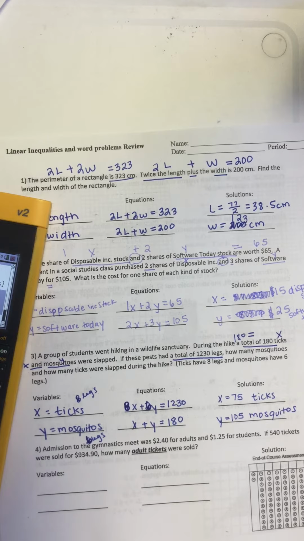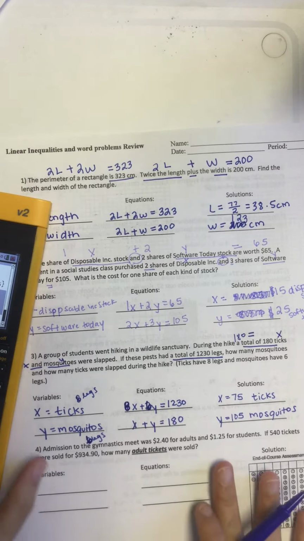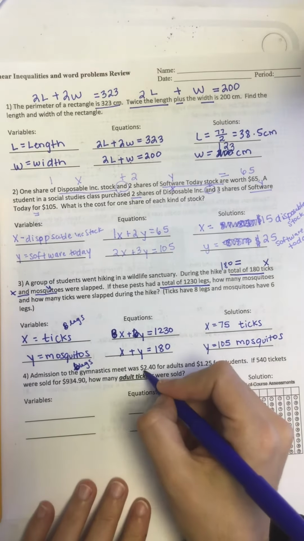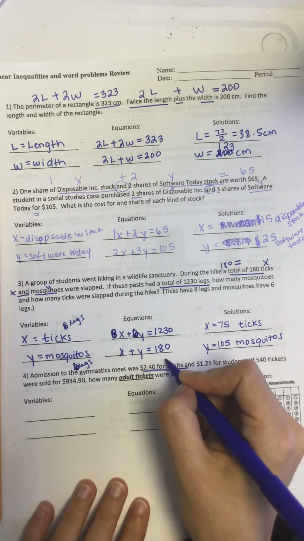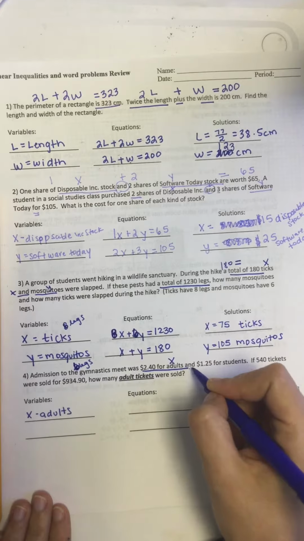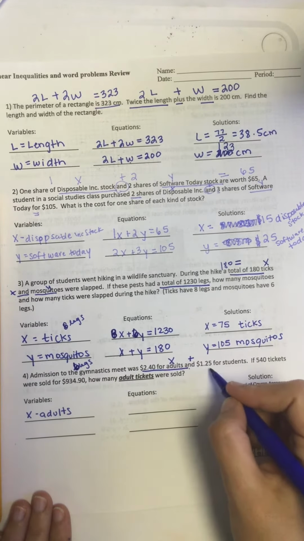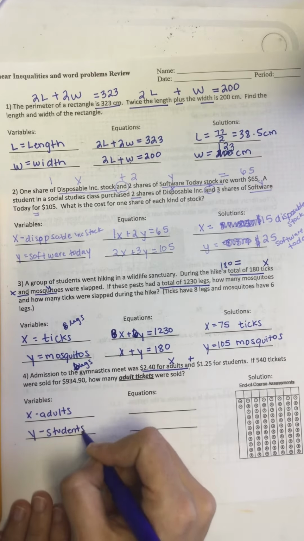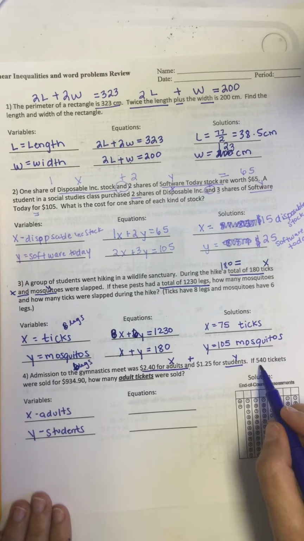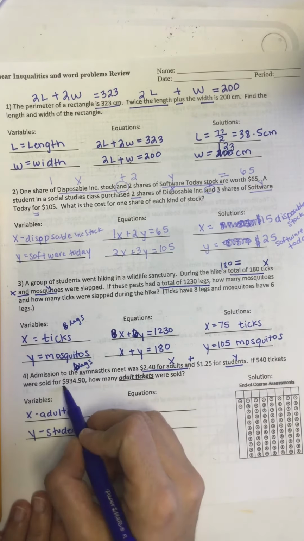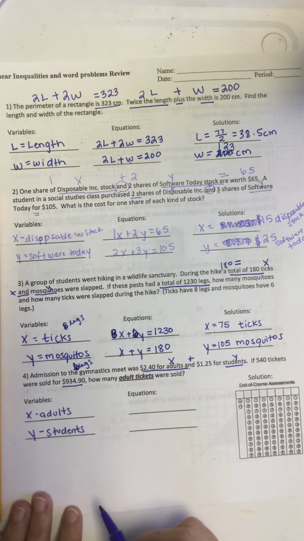All right, number 4. Number 4 says admission to the gymnastics meet was $2.40 for adults, so I'm going to make adults X. And I know that's plus $1.25 for students, so my students is Y. If 540 tickets were sold for $934.90, how many adult tickets were sold?